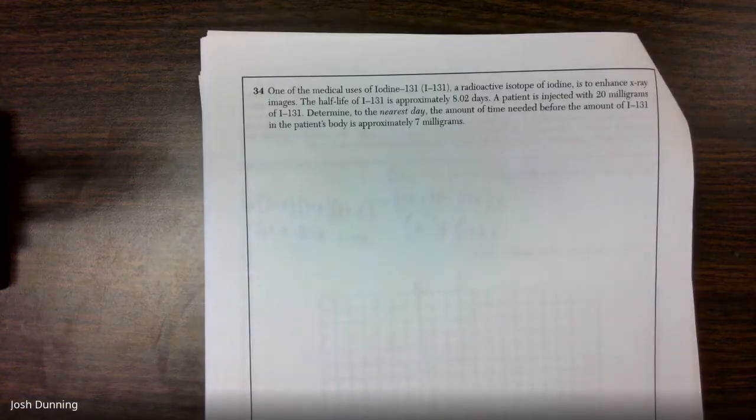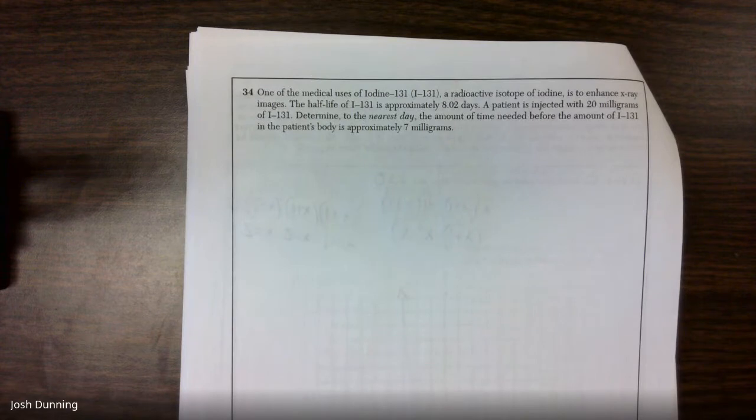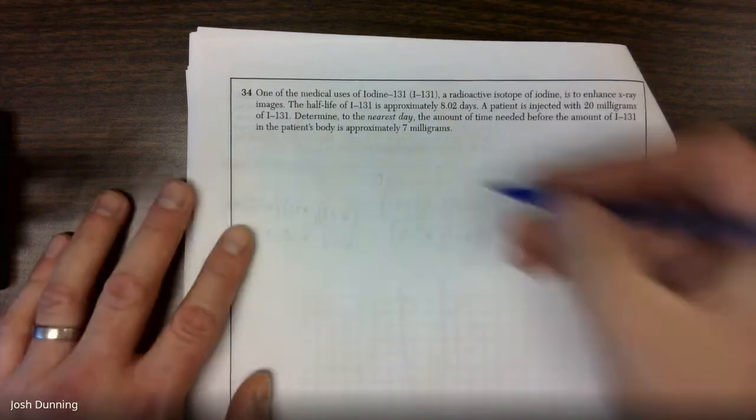Number 34. One of the medical uses of iodine-131, a radioactive isotope of iodine, is to enhance X-ray images. The half-life is approximately 8.02 days. A patient is injected with 20 milligrams. Determine, to the nearest day, the amount of time needed before it is approximately 7 milligrams.